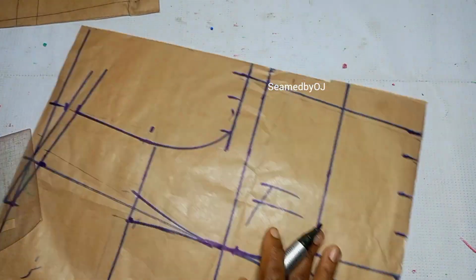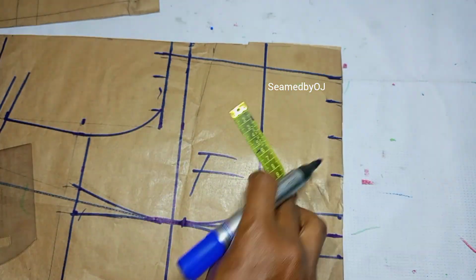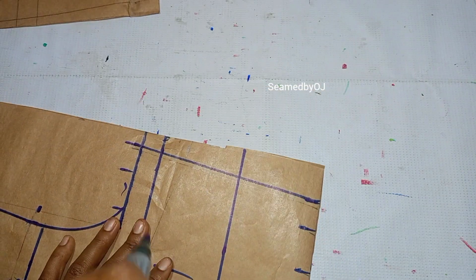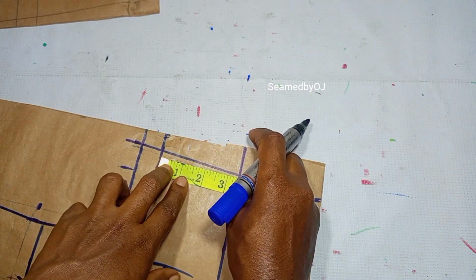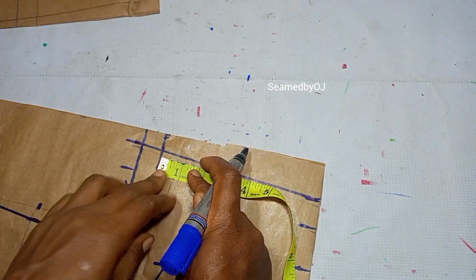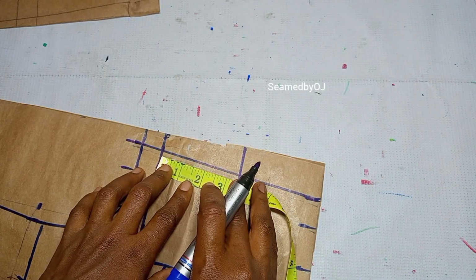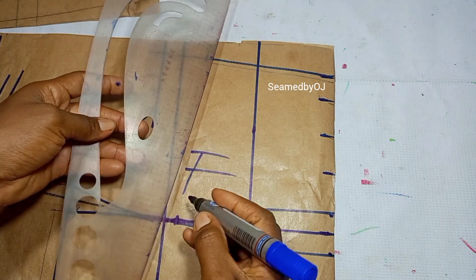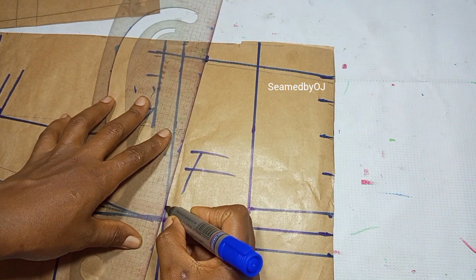So now I'll be marking the side dart. That's the difference between the front and the back length. What the difference is, we are taking away from here, so that the side can meet. Hope that is clear. So I'll make use of 1 inch. Then I'll connect it to my dart, 1/2 inch before the dart.